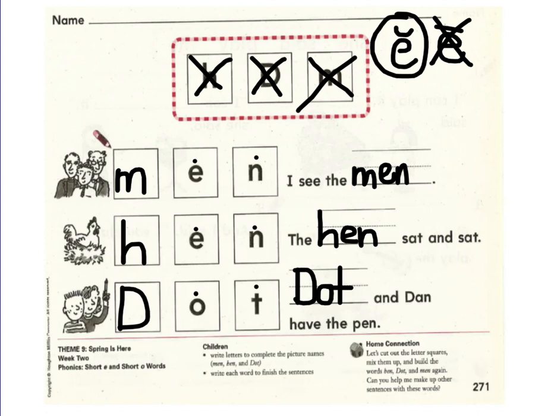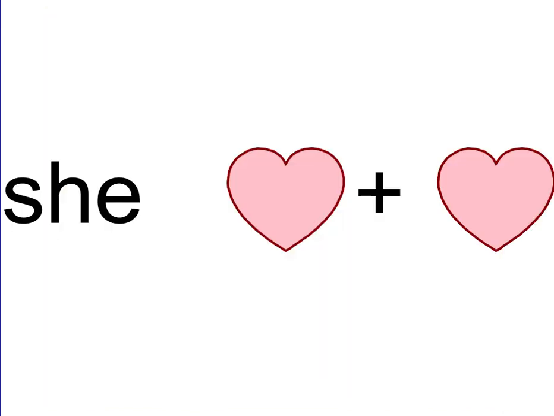We're going to continue now on to the next page, but before we do, I have a couple things to review with you. We're going to review some sight words. These sight words we've learned in the past, but I wanted to review with you the sounds that they make so we know how to sound out the sight words.